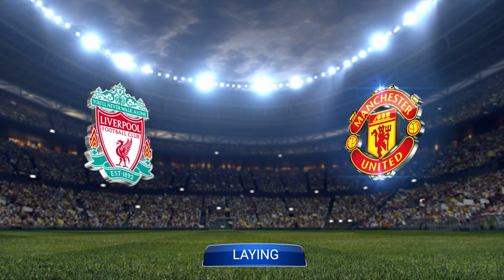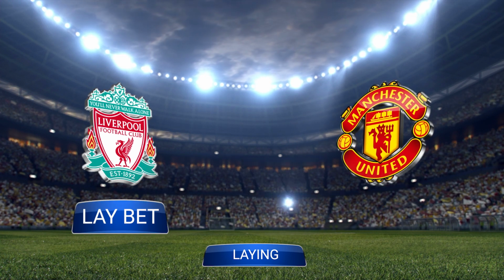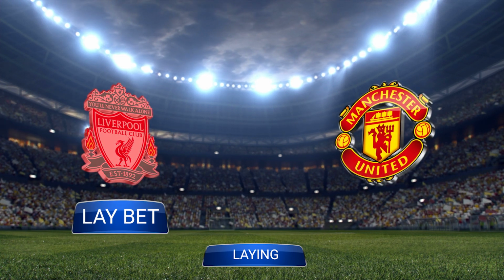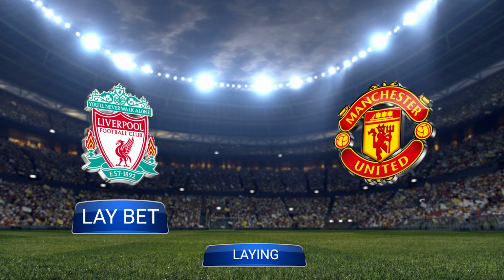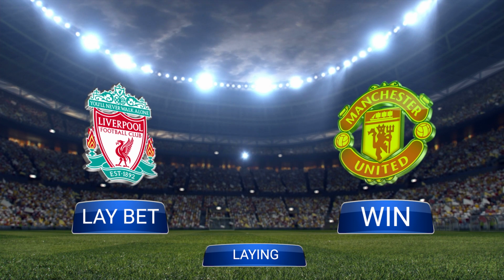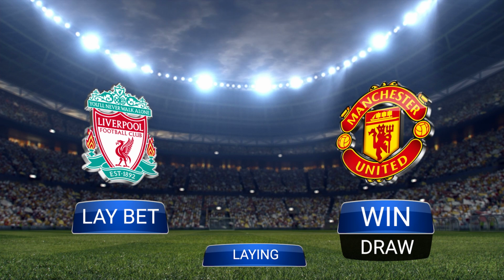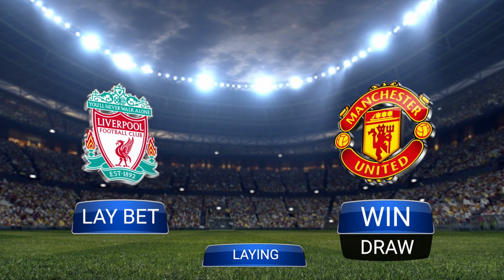So let's use that in an example. Liverpool are playing Manchester United. You place a lay bet on Liverpool. What that means is you think Liverpool will not win. So the odds you put up are for Manchester United to win the game or for there to be a draw. So basically, you're just taking on the role of a bookmaker and taking bets on something that you think will not win.